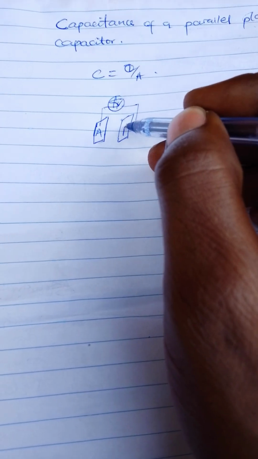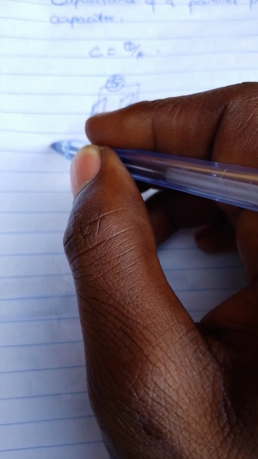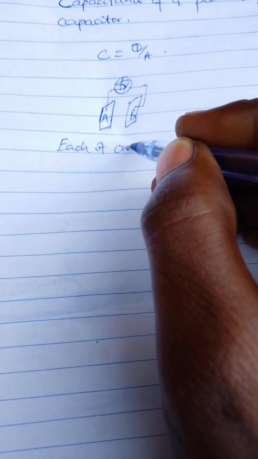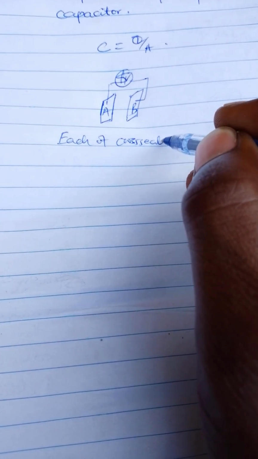So this is plate A and this is plate B. Those plates are each of cross-sectional area capital A, and let V be the PD across the plates, and let small d be the plate separation, which means it is this distance separating the plates A and B.